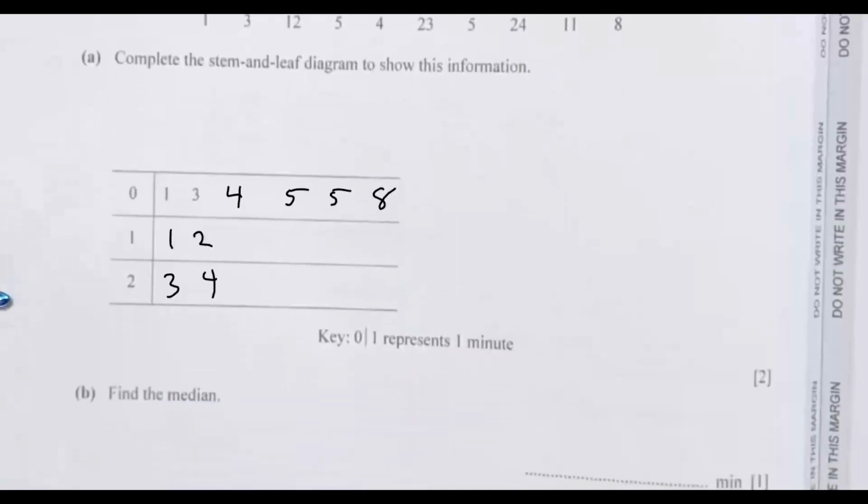Then the B part of it is to find the median. You have 10 numbers. If you count 1, 2, 3, 4, 5, 6, 7, 8, 9, 10. If you count 4 numbers here, 1, 2, 3, 4, you stop here. Then from the back, let's count 1, 2, 3, 4.